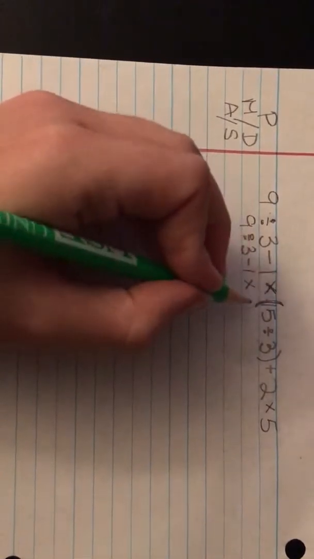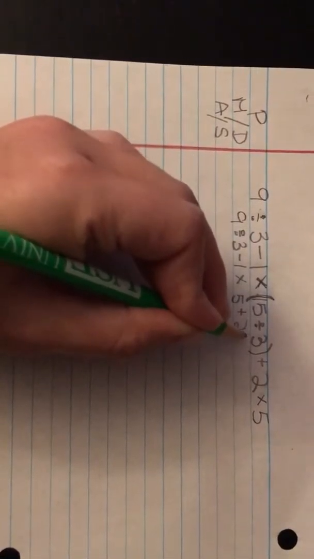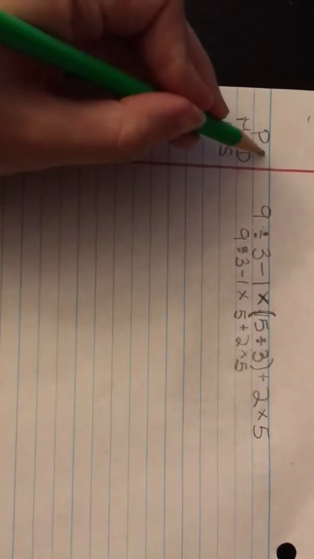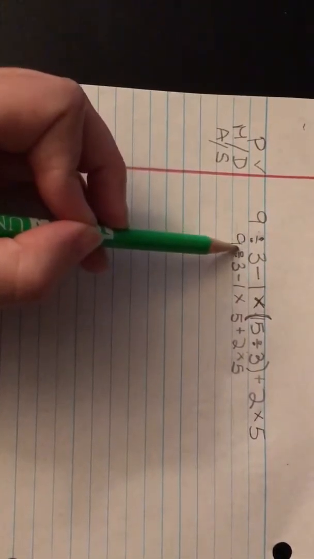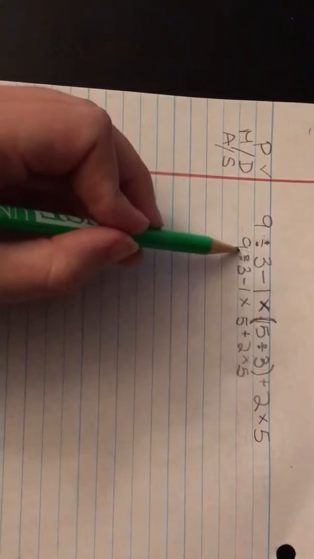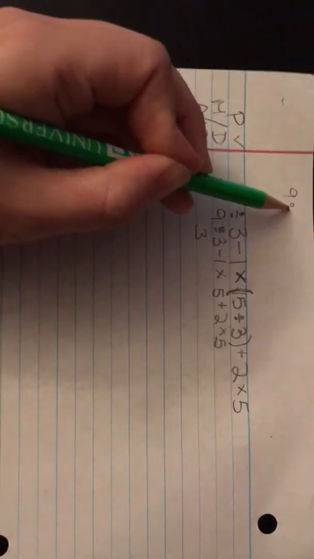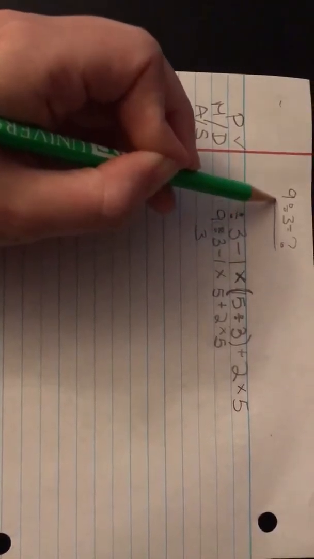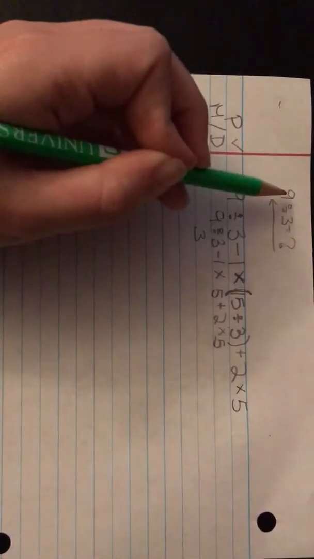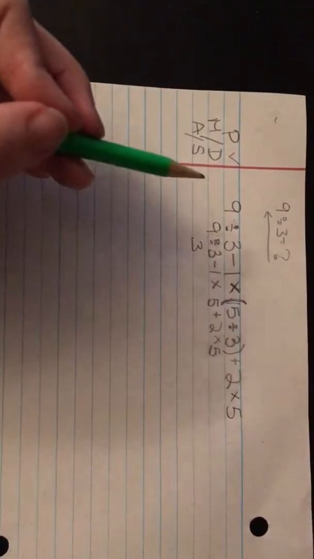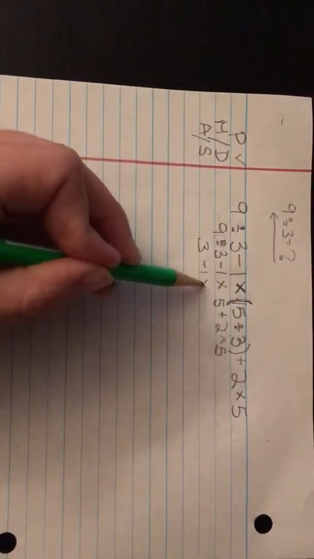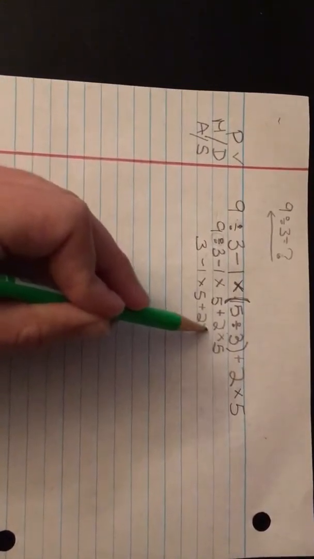15 divided by 3 is 5. Okay, parentheses done. Now I got to multiply or divide, whichever comes first. So I'm scanning. There's a division. 9 divided by 3 is 3. Again, if you know your multiplication, you know your division. Just work backwards. What times 3 is 9? Oh, 3 times 3 is 9. Bring everything else down. Don't try and do multiple things in one step because that's how things get tricky.